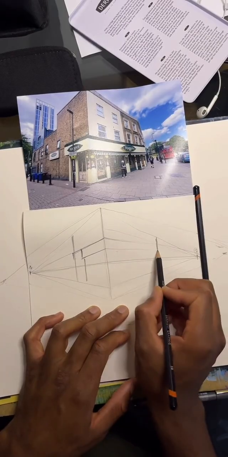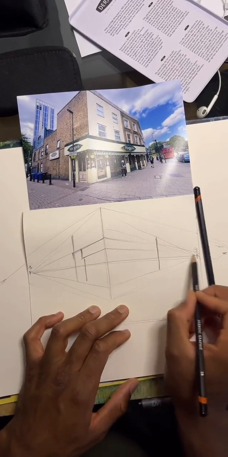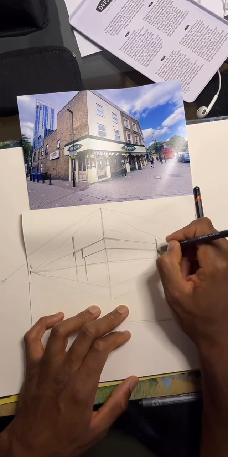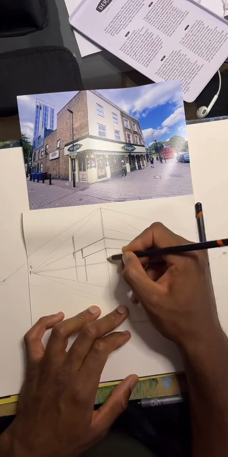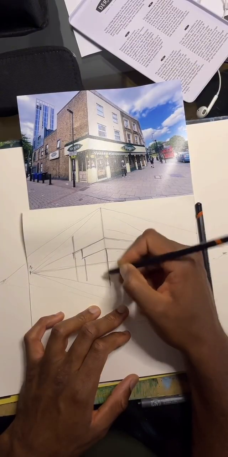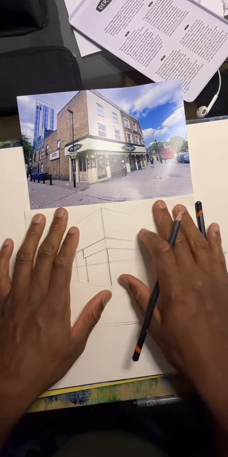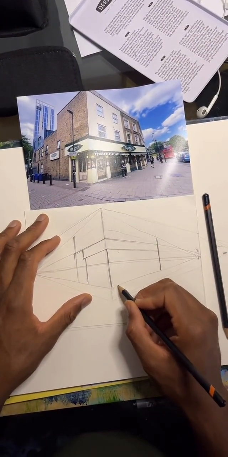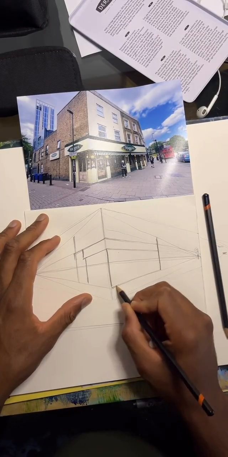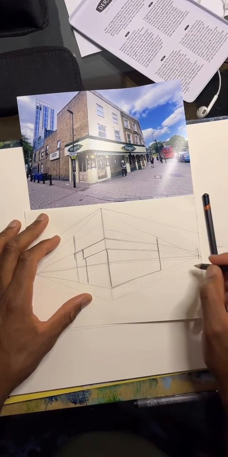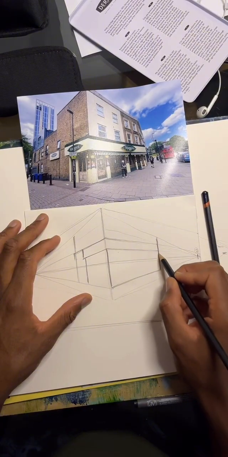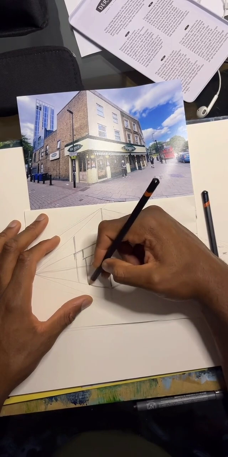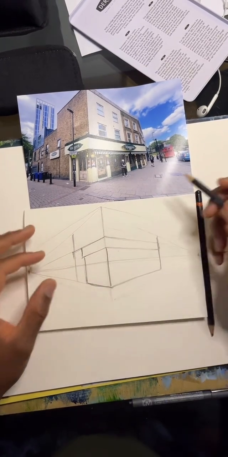And then on the edge. Remember, you can draw along with me as well. This is a really good example for perspective drawing. Now we got the edge here. So you see, starting to form now the structure of a building.